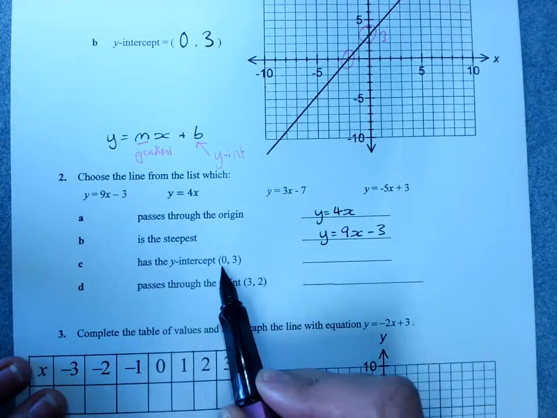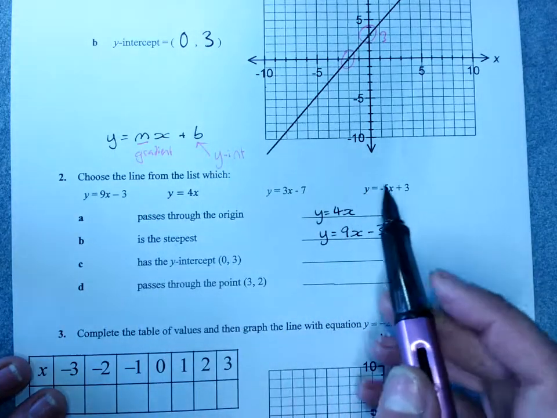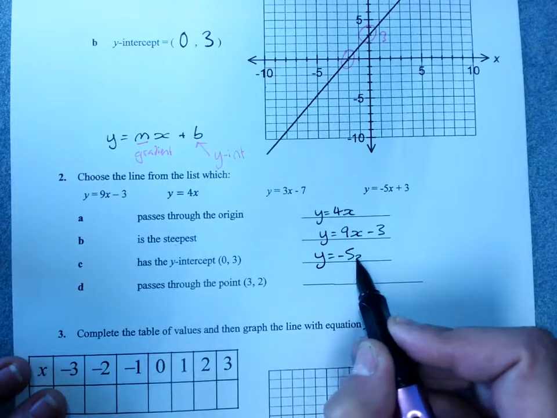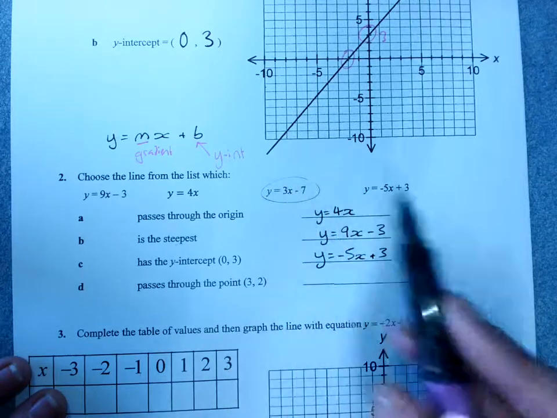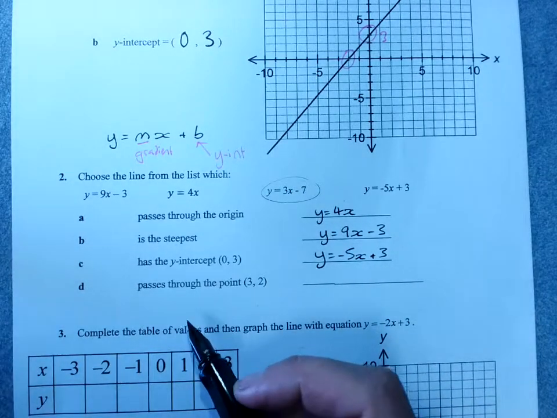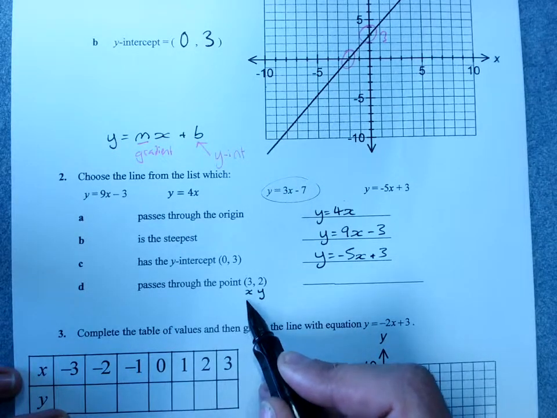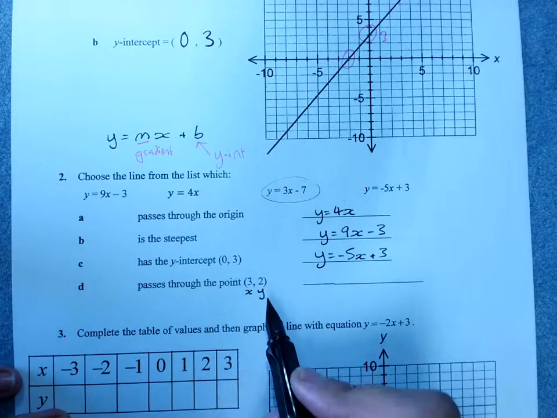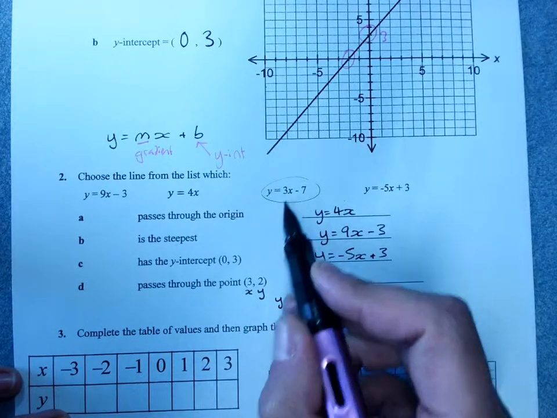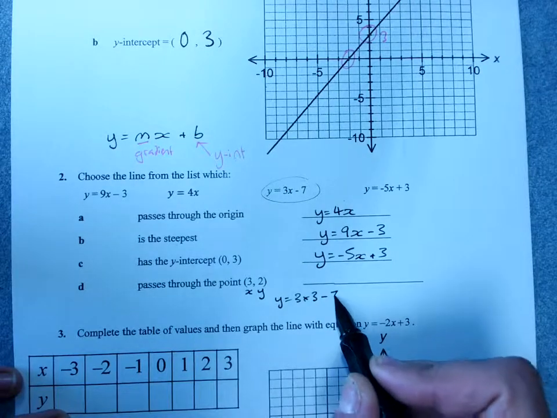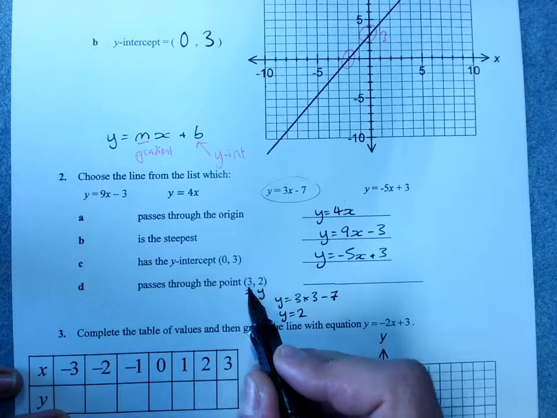Has the y-intercept (0, 3). The y-intercept is at the end there, so I'm looking for a y-intercept of 3. Passes through the point (3, 2), so I'm going to assume it's this one and check that, because all the others have been used. That's our x, that's our y. I'm going to substitute x into this to make sure I get a y value of 2. So y equals 3 times 3, minus 7. y is 9 minus 7, which is 2. Yes, I got the point (3, 2).